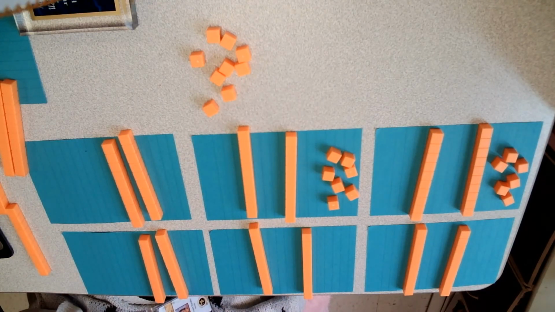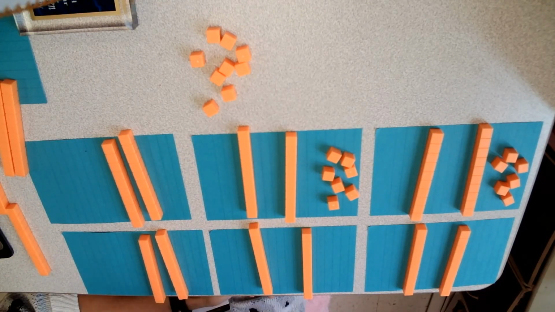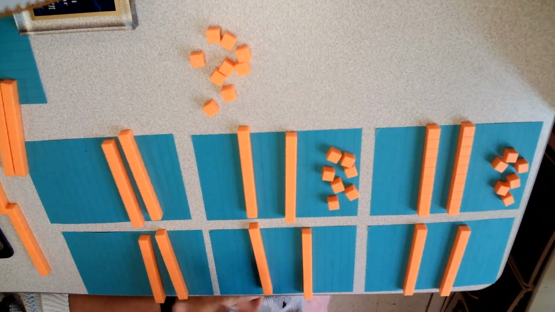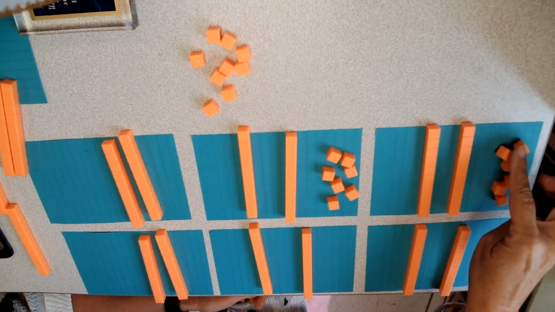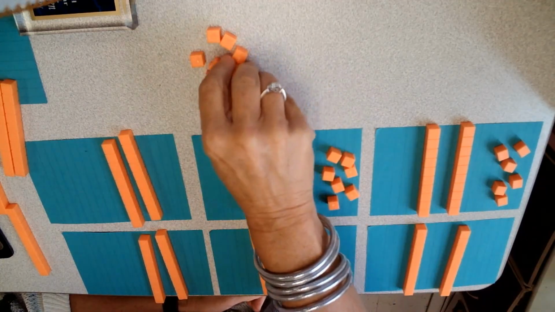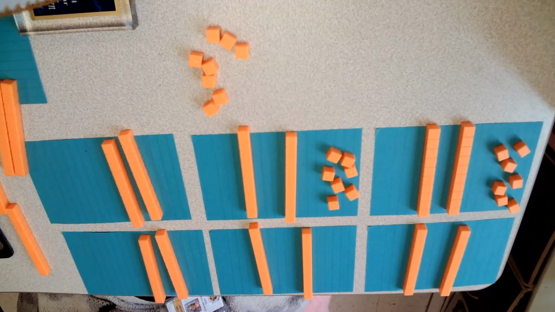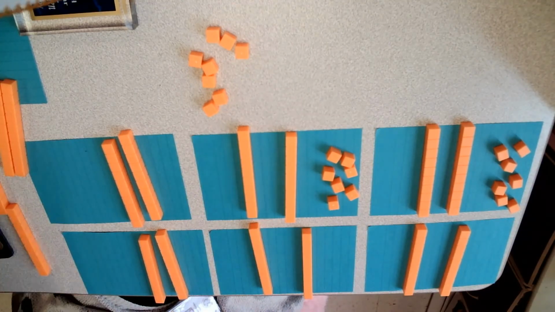And I would say that 162 now divided by 6 into 6 groups would be 27. This one needs one more. Okay, so that's the partitioning group.